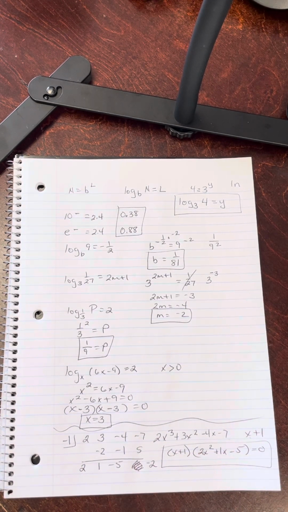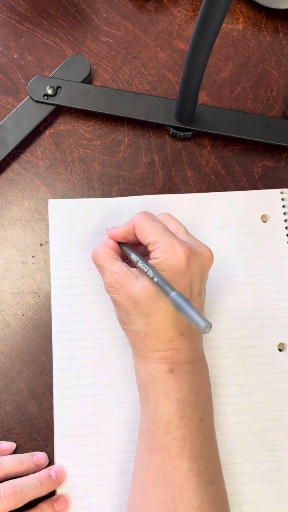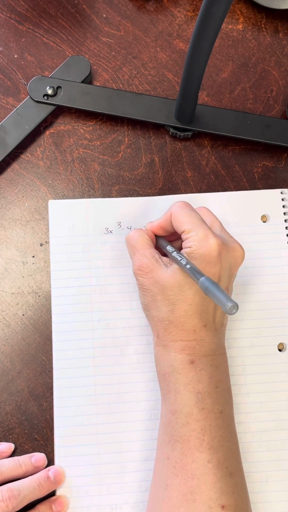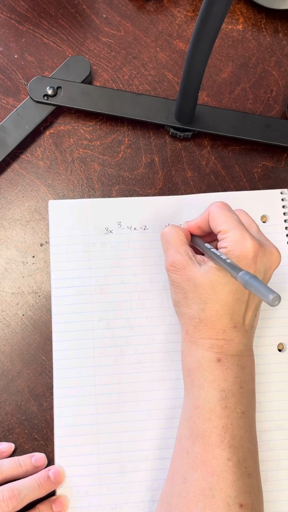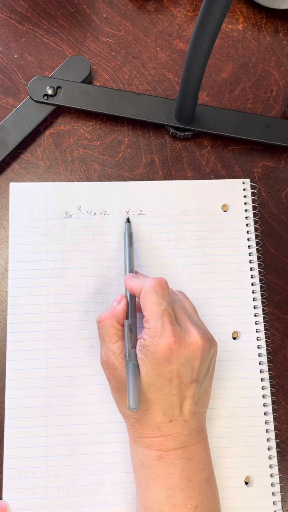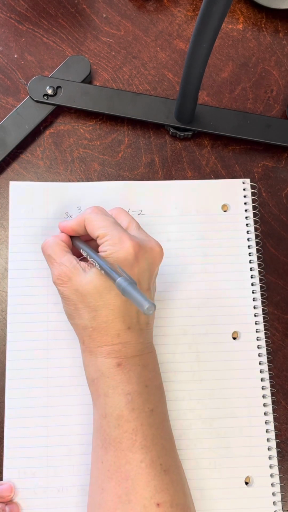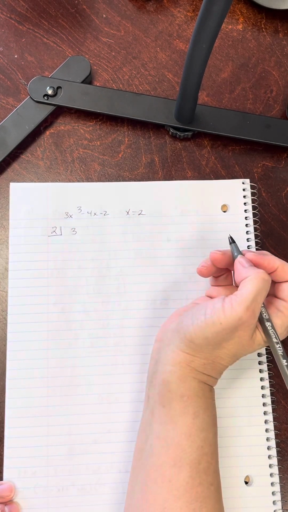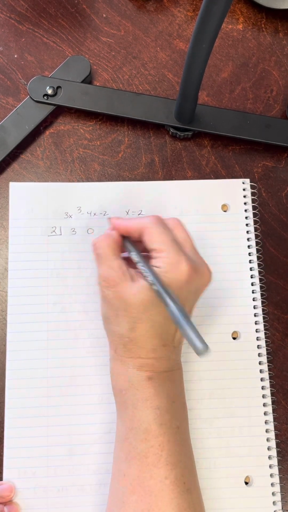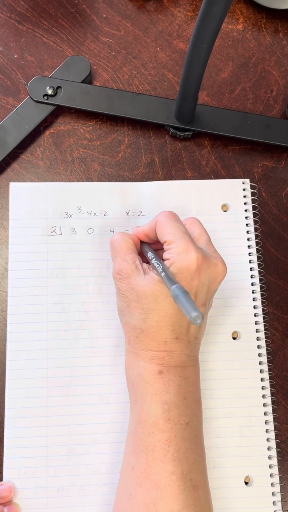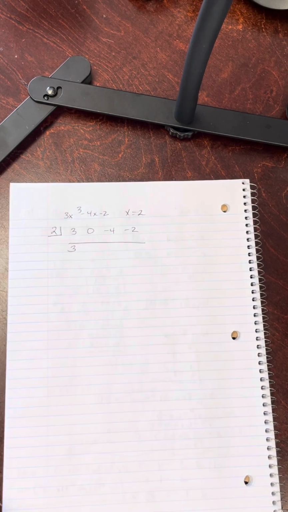Now, example 2. Use synthetic division to evaluate 3x cubed minus 4x minus 2 with x equals 2. Now, I said without it being attached to the x, but this is saying x equals 2, not plus or minus. So I am actually testing 2. Then I'm pulling the coefficients. X cubed is the highest. Do I have an x squared? Nope, better fill in a 0. Do I have a plain x? Negative 4. Do I have a non-x? Negative 2. Okay. And then drop the 3 and do the synthetic division.